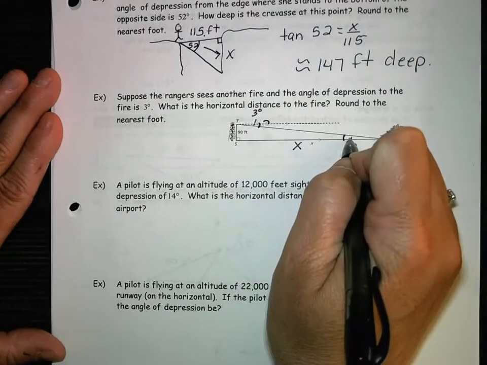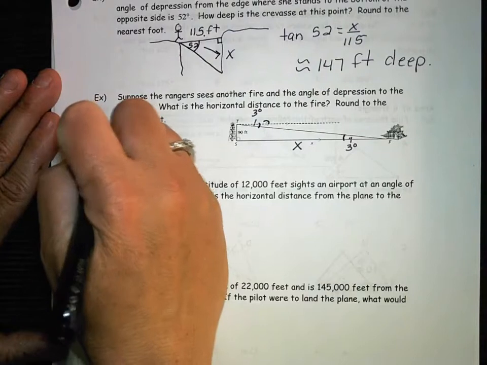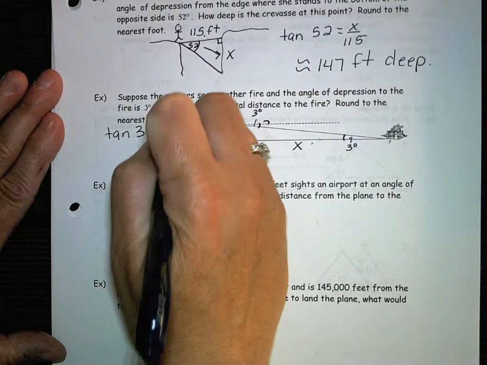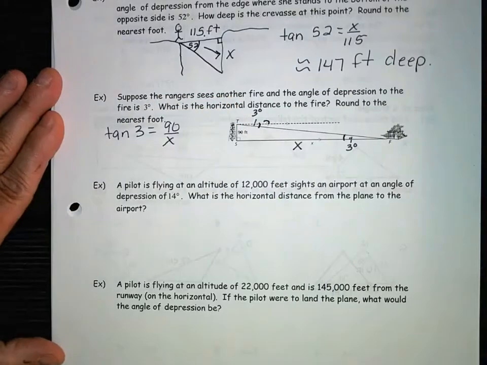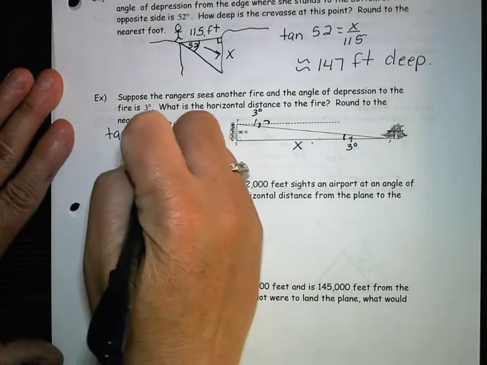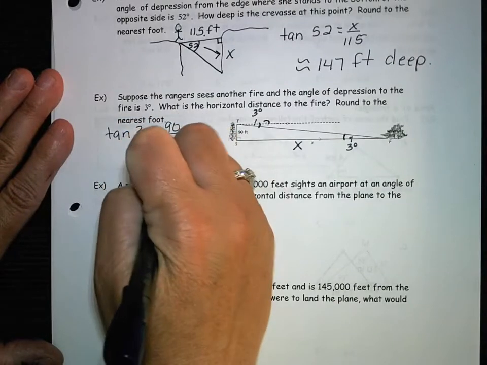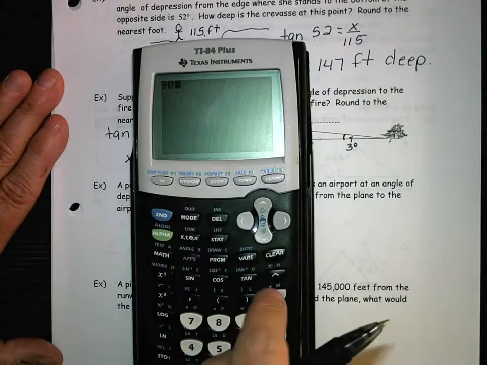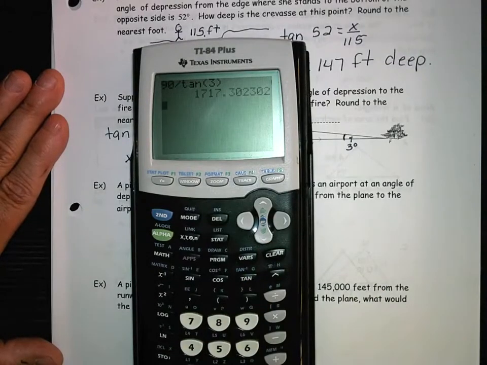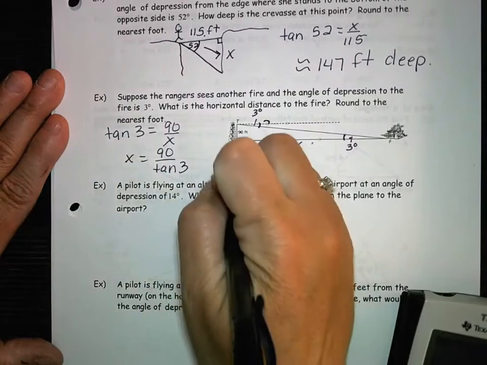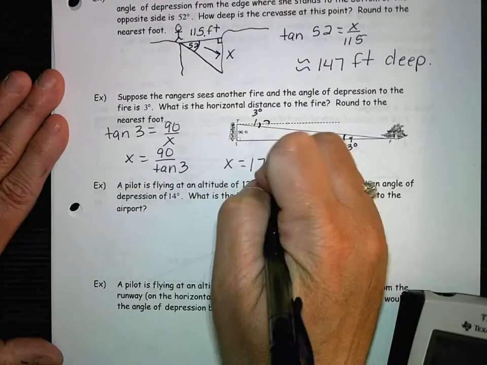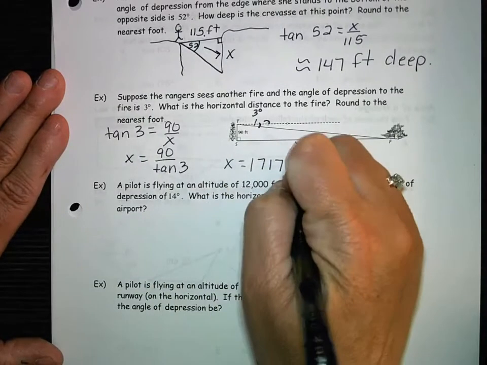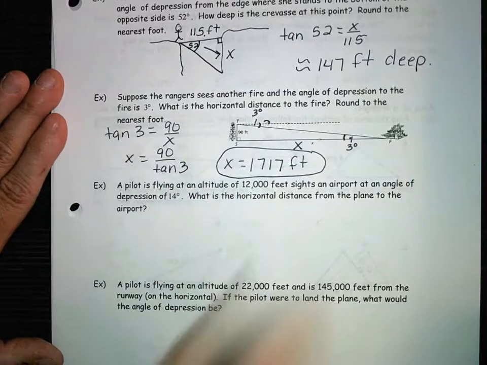So I'm going to say the tangent of 3 is 90 over x. Tangent is opposite over adjacent. And if you end up with that, you have x equals 90 divided by the tangent of 3. So 90 divided by the tangent of 3, and that distance is 1,717, and this one is also measured in feet. So that's how far it is to the fire.